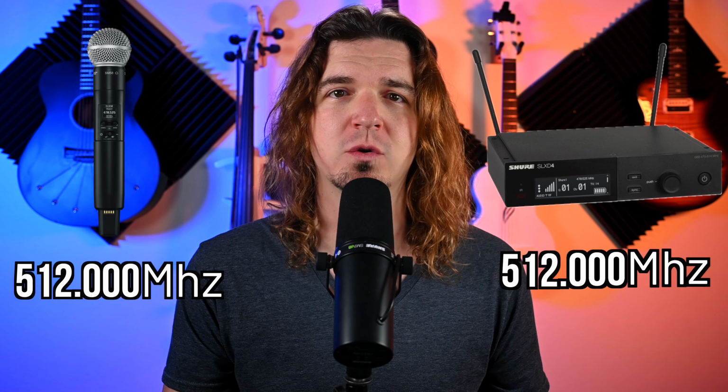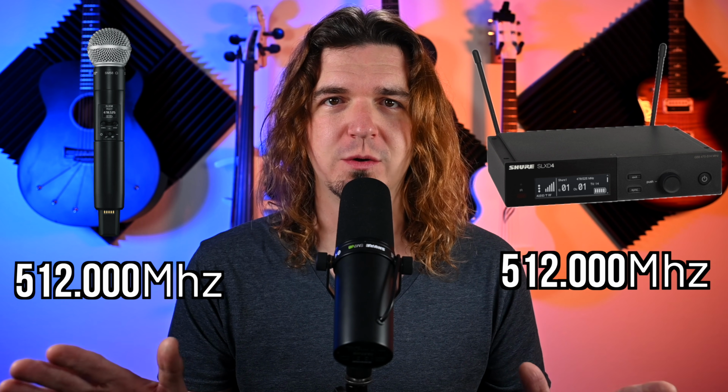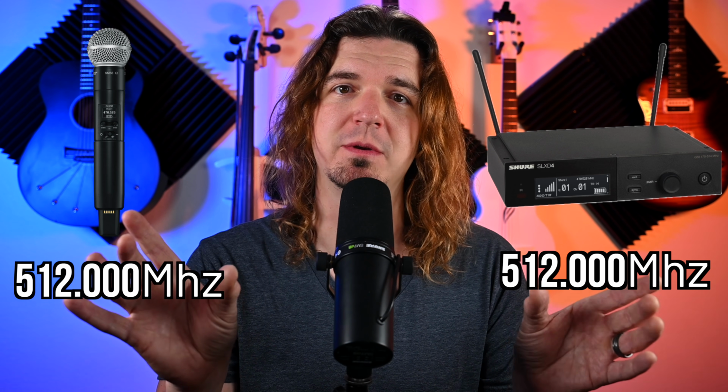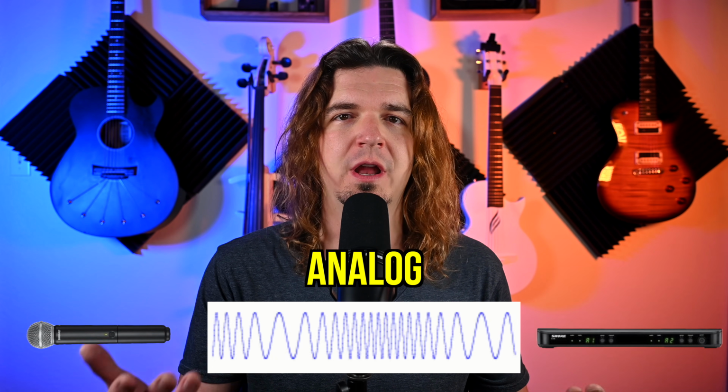So now that that's out of the way, how do they work and what is the difference between the two of them? So with any wireless system, the transmitter and the receiver need to be set to the same frequency, whether it's 2.4, 5.8, 512 megahertz, whatever you are sending it, the transmitter and the receiver need to be set to the same frequency. So an analog signal will transmit that signal via an FM radio wave, similar just to like an FM radio, just on higher frequencies.